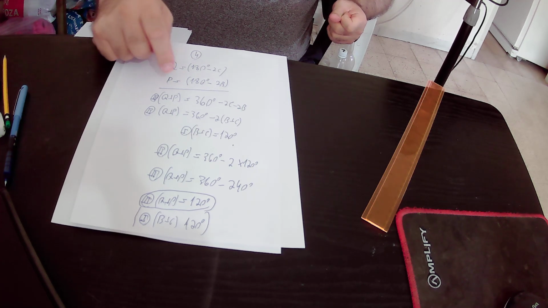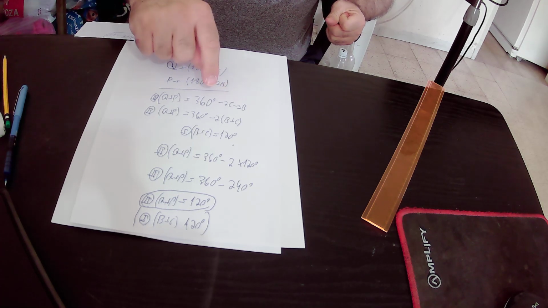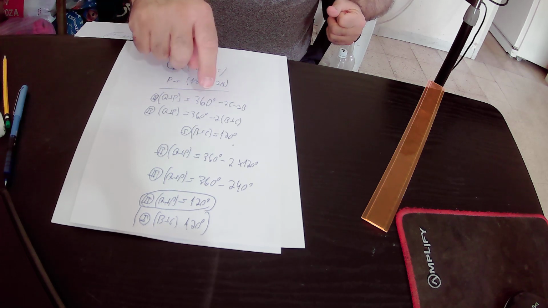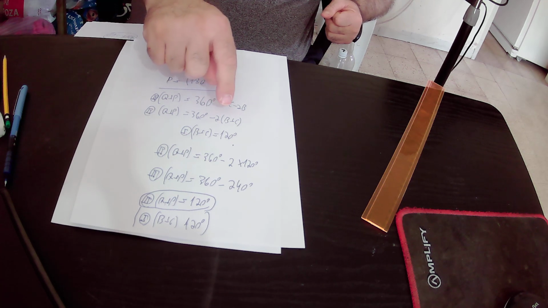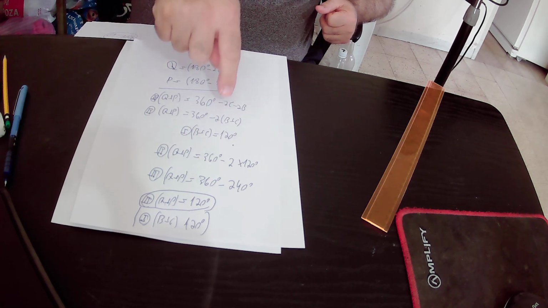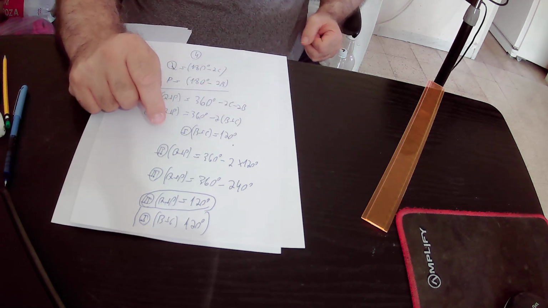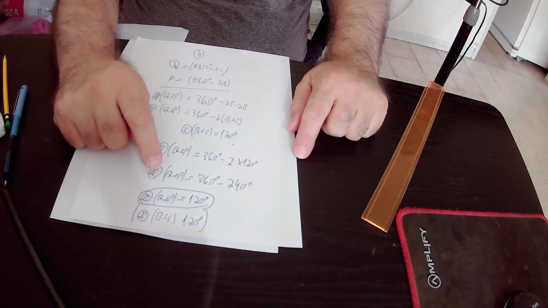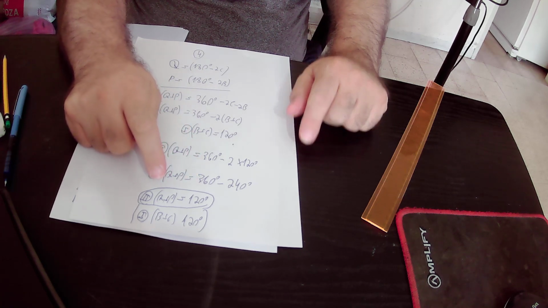And then we take out the common factor of this expression, and we got that Q plus P equals 360 degrees minus 2 times (B plus C). But we already know that B plus C equals 120 degrees, so we can substitute B plus C in this equation number 2 by 120 degrees. So we substituted this by 120 degrees, and we got that Q plus P equals 120 degrees.